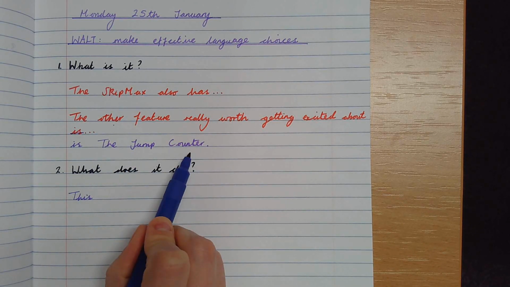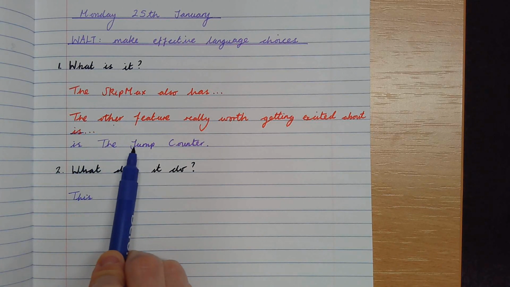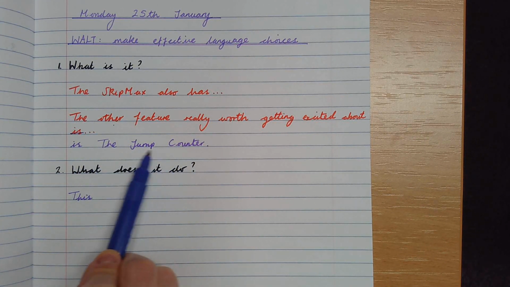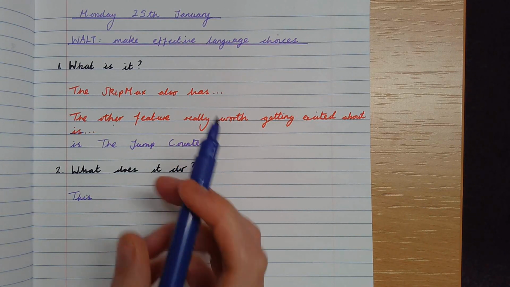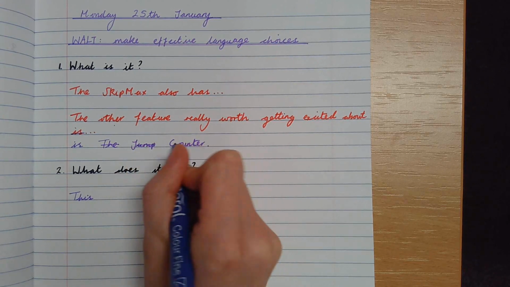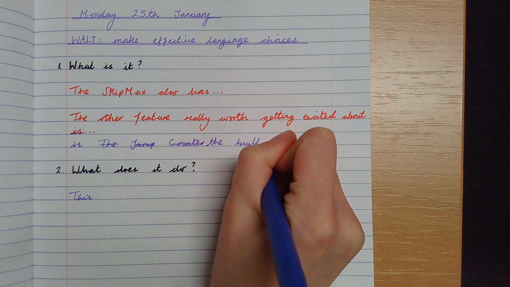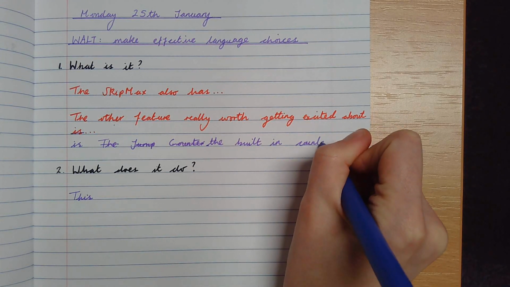Yes, I thought I might add in more detail. The other feature really worth getting excited about is the built-in counter on the right handle. I actually think the jump counter could be better described as the built-in counter on the right handle, because that makes it even clearer to the reader.